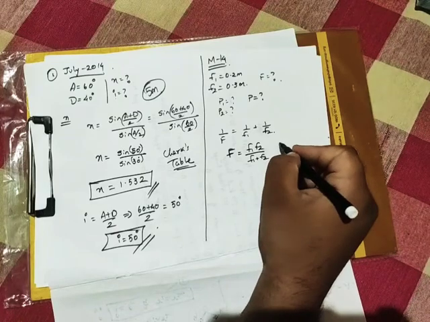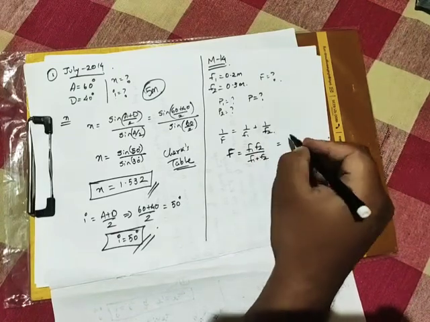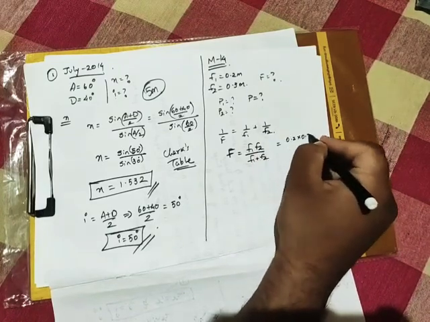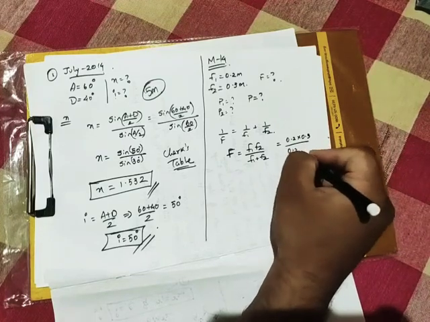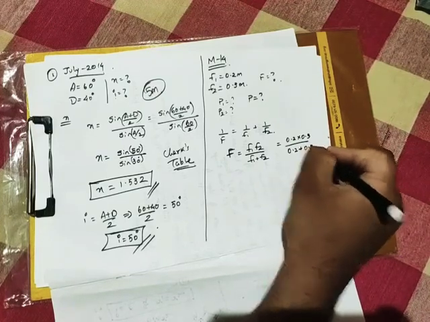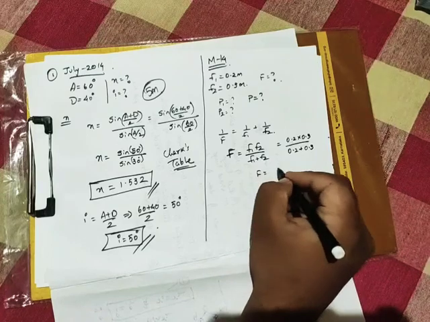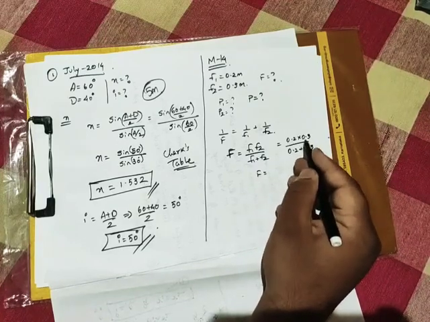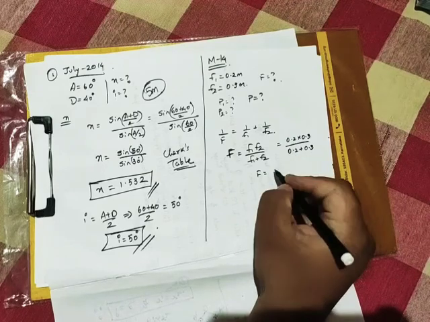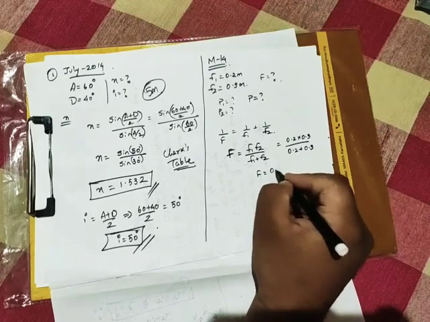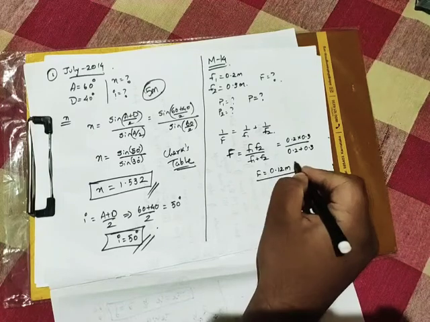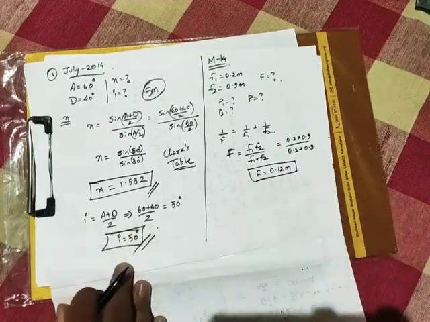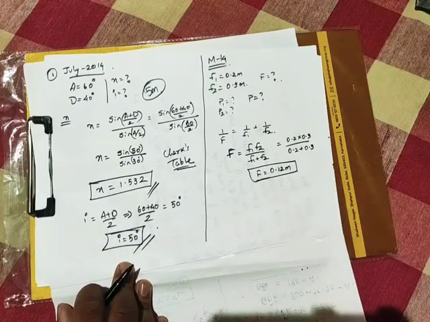So 0.2 into 0.3 by 0.2 plus 0.3, product by sum it is called. When you solve this, you can do this in your calculator. So you'll get 0.12 meter. That is the focal length of the combination.